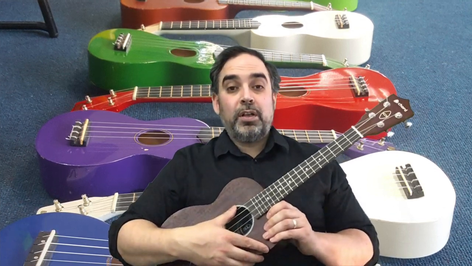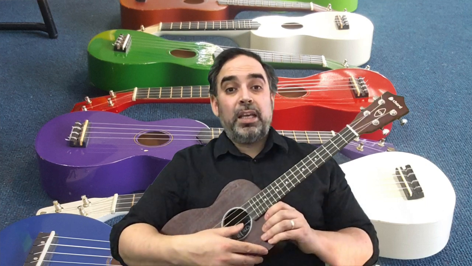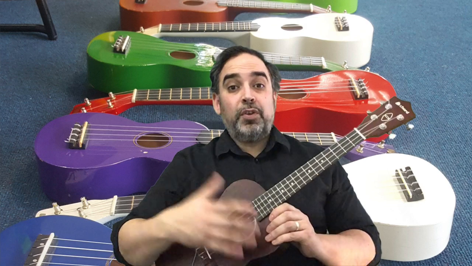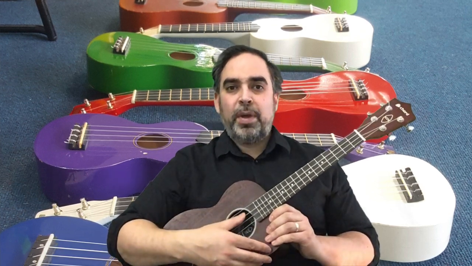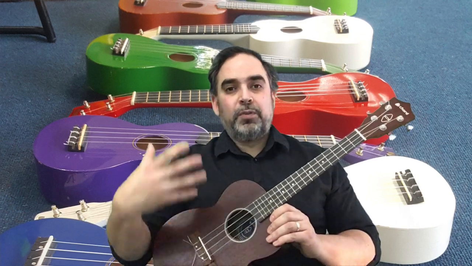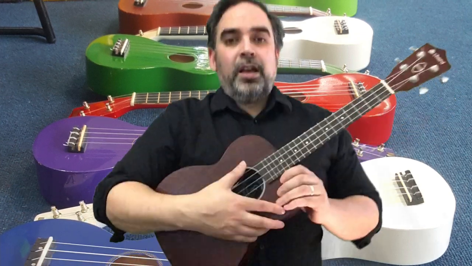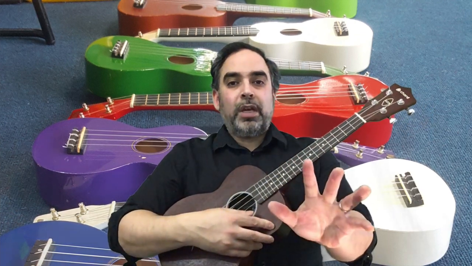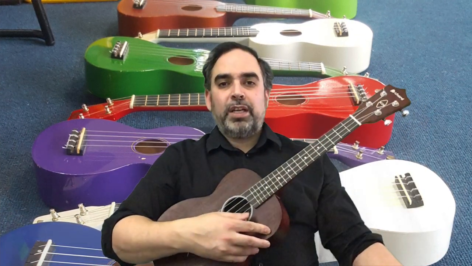They are tuned to the notes of G, C, E and A. And if you do know about guitars, you may have noticed that G is actually higher pitched than the string below it, which is a bit unusual, but it makes for a more satisfying sound. So G, C, E, A. Do not worry if you cannot remember that order of strings, we can go through that again.